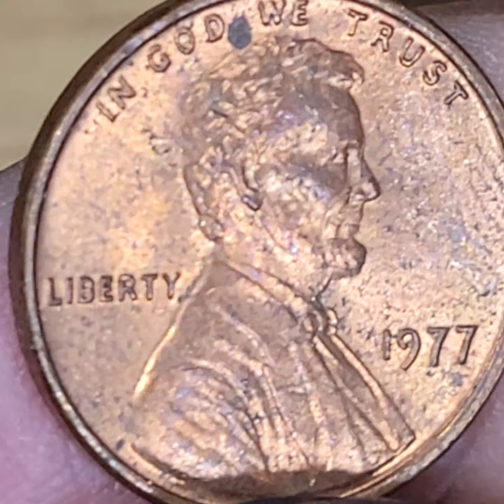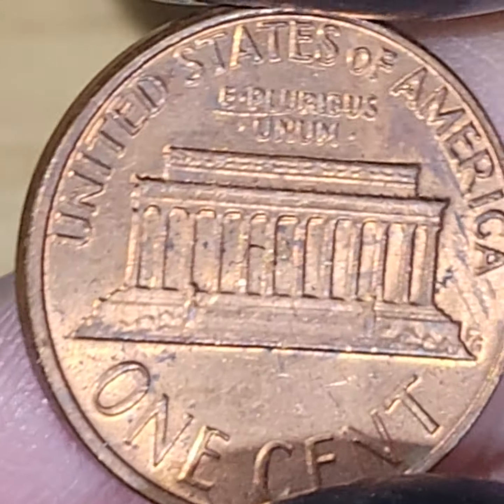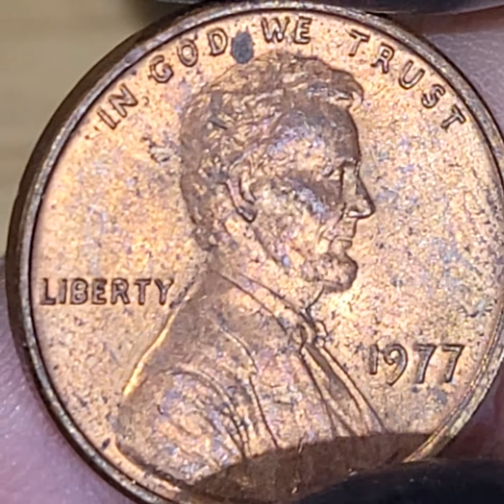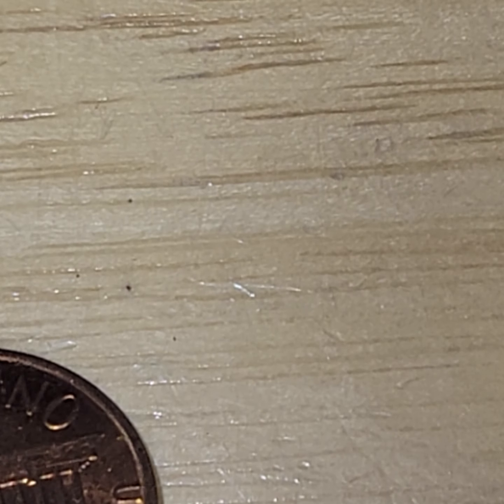Quite a few beautiful ones in this roll, I have to say. Got very lucky. Put that one into the BU roll.